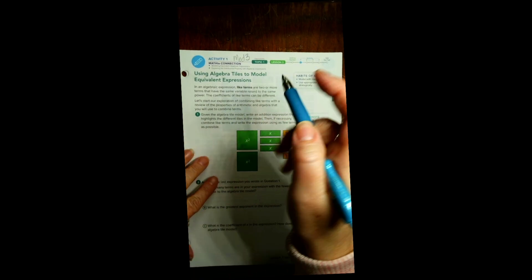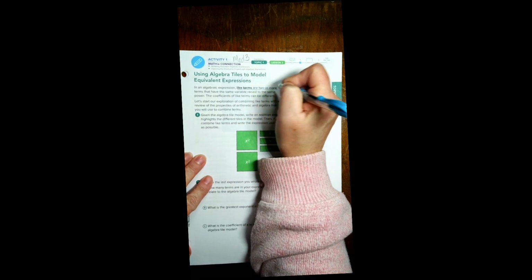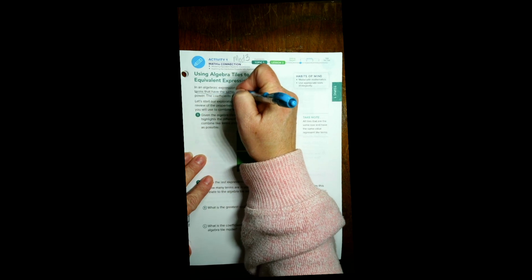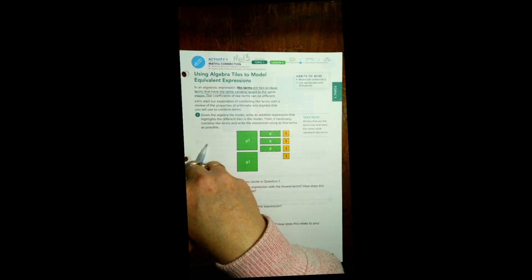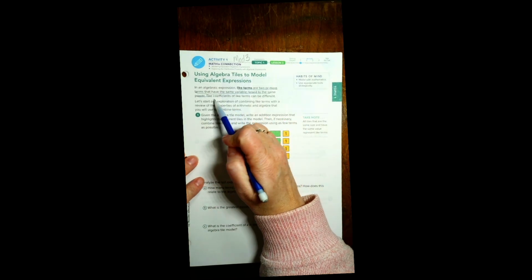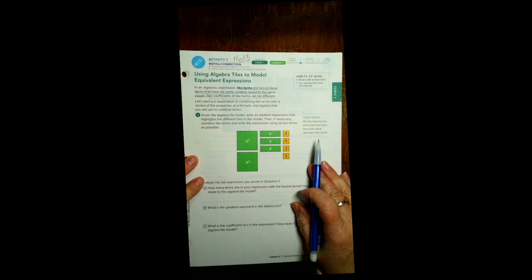So let's underline this. Like terms are two or more terms that have the same variable raised to the same power. And then maybe on this one, we'll squiggly under it. The coefficients can be different.